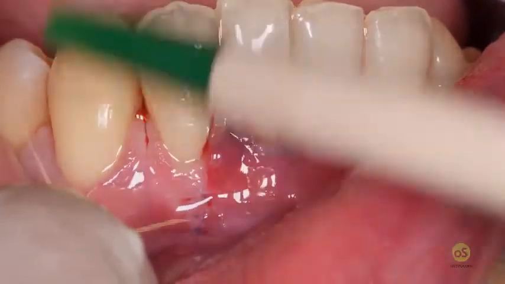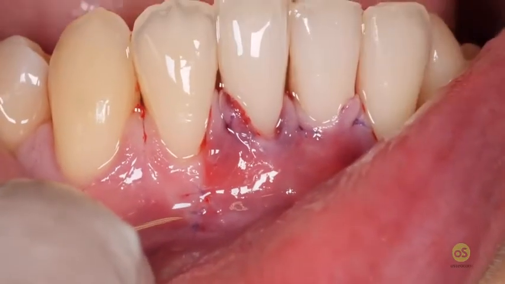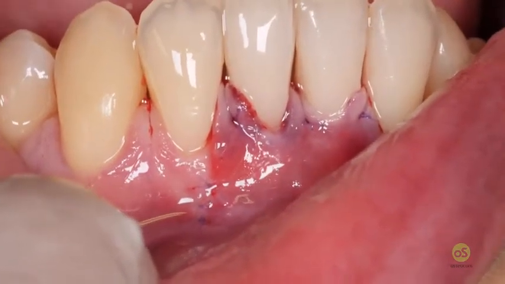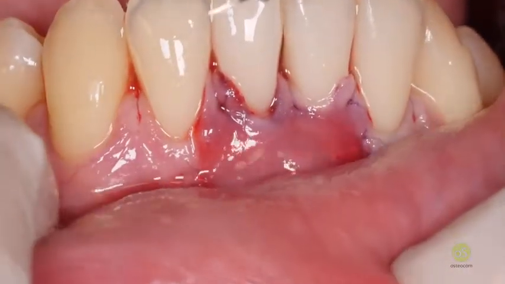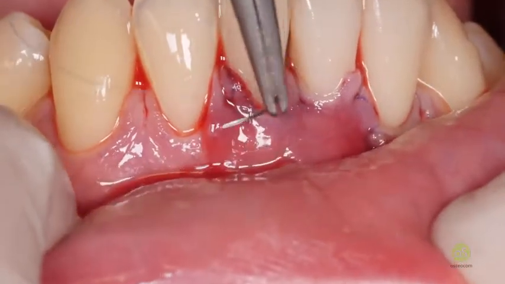Now we can go coronal, and as much as we go coronal, the assistant should reduce the tension, so you should only see here at the level of the papilla area here.